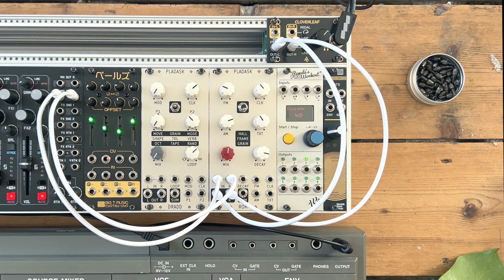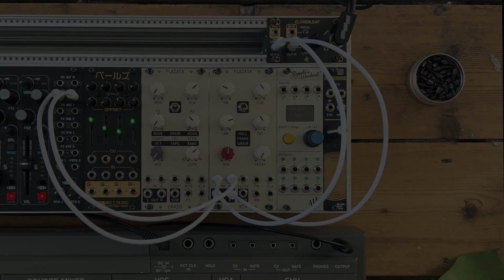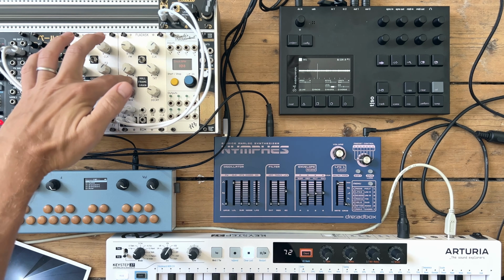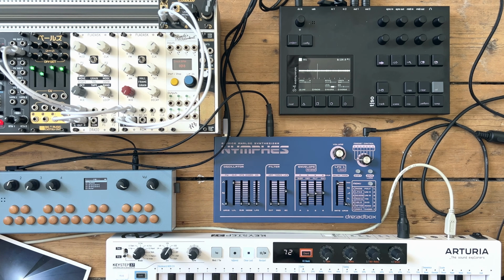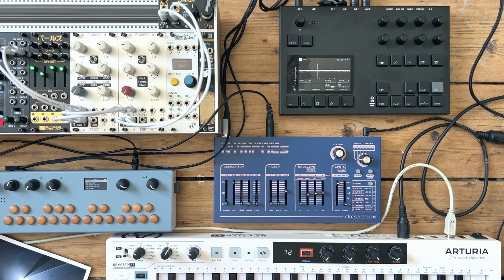Let's look into some patches. Okay, for this patch, I'm going to show off the granular reverb and just how it can take a fairly simple sounding couple of synth patches and make things sound much more interesting and alive. And so this is the synth patch that I've got loaded on the Dreadbox Nymphes. It's quite nice.